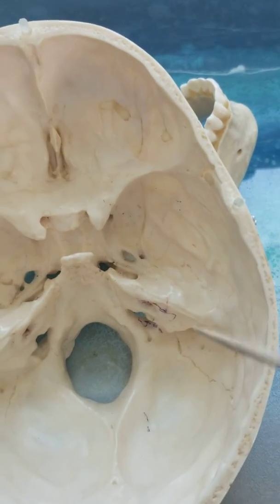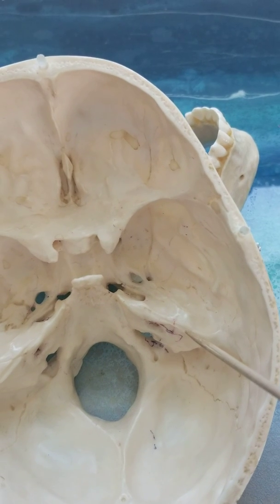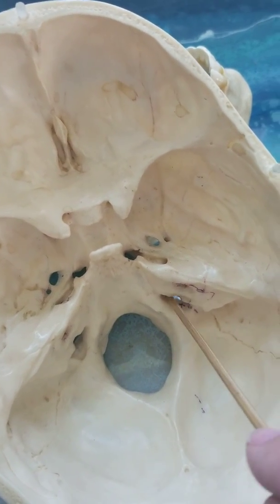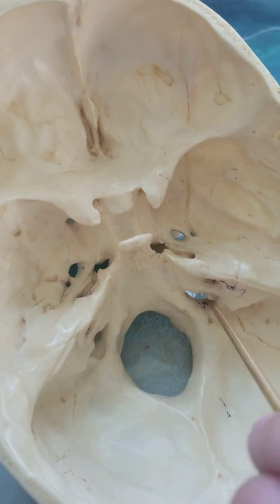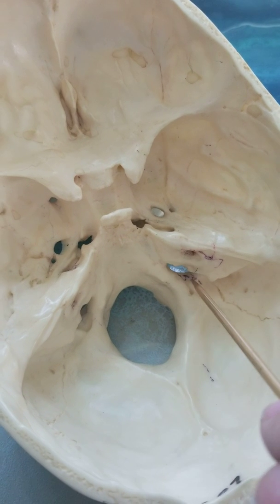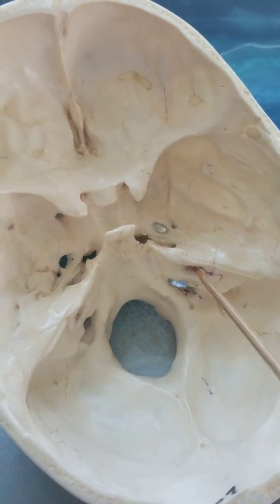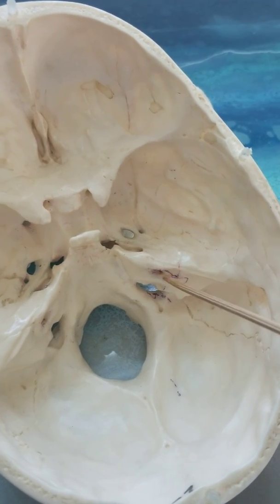Okay, now there are several holes around the petrous part and in the petrous part that we need to identify. One of them I've already given you a head start on. This large hole here that is not through the occipital condyle but just behind it is the jugular foramen. Okay, just above that, near the top of the rocky ridge, is another dead end hole. This is the internal acoustic meatus.